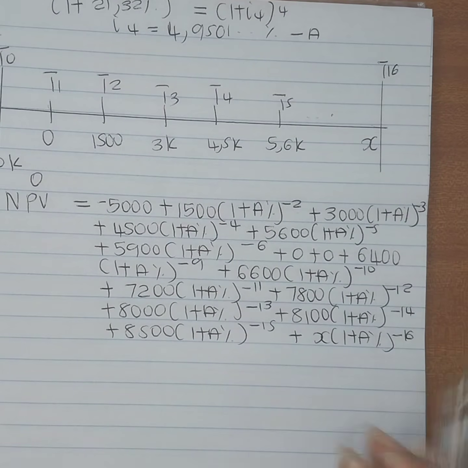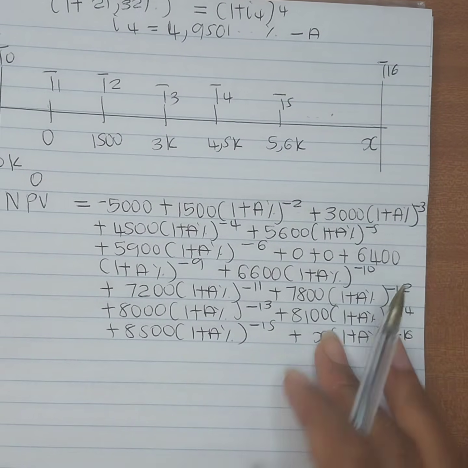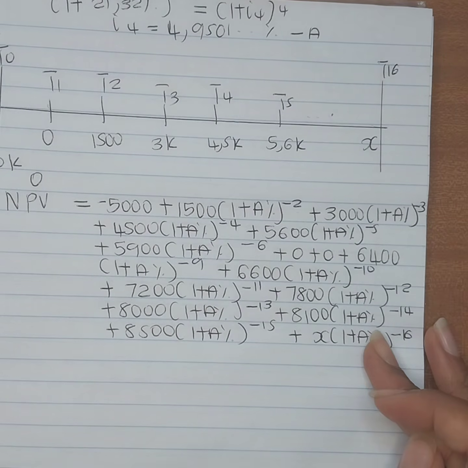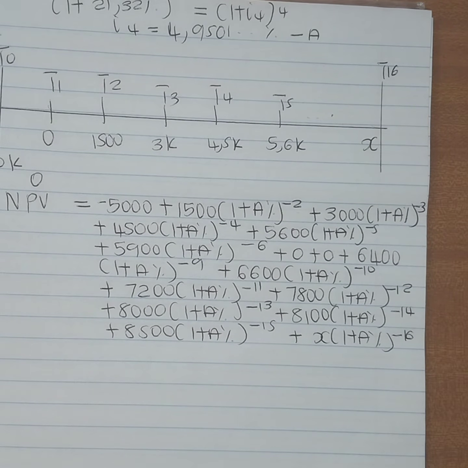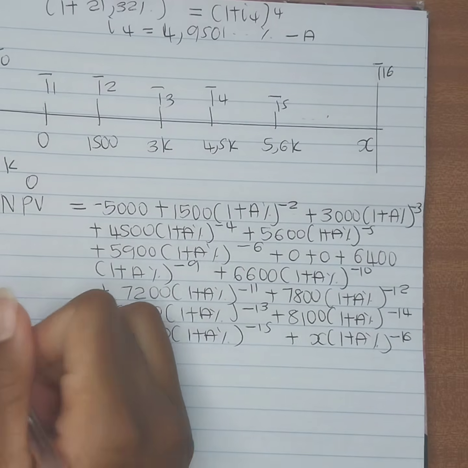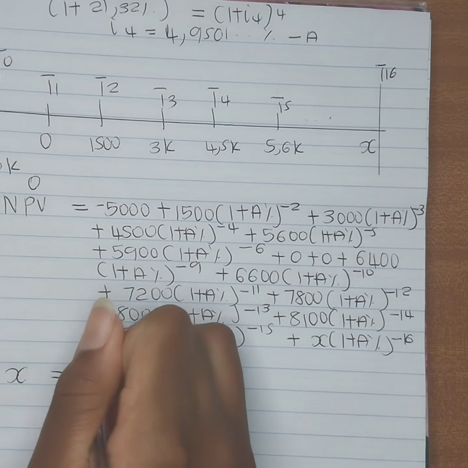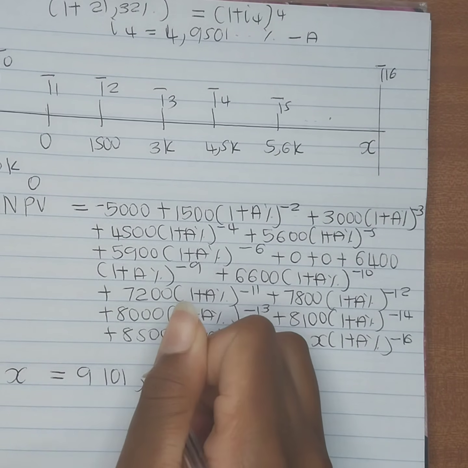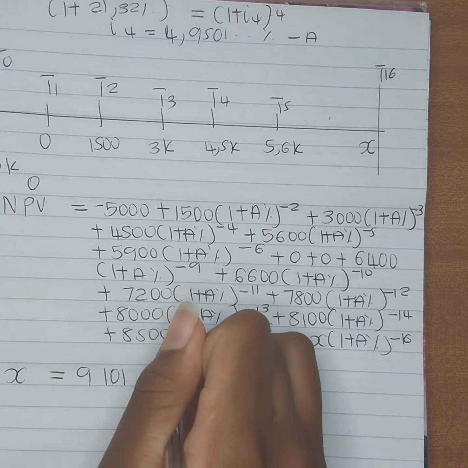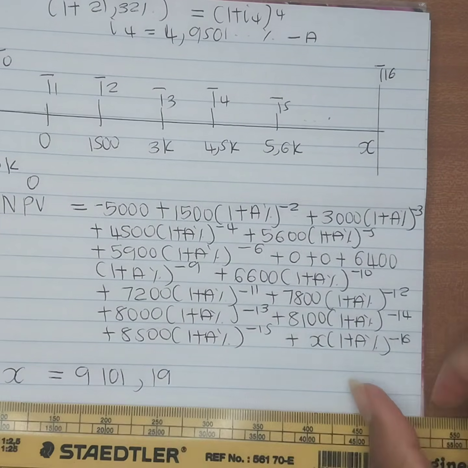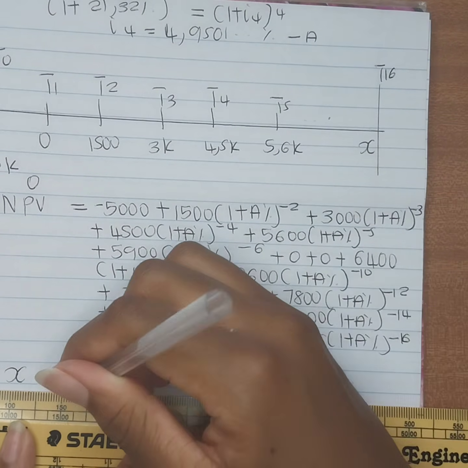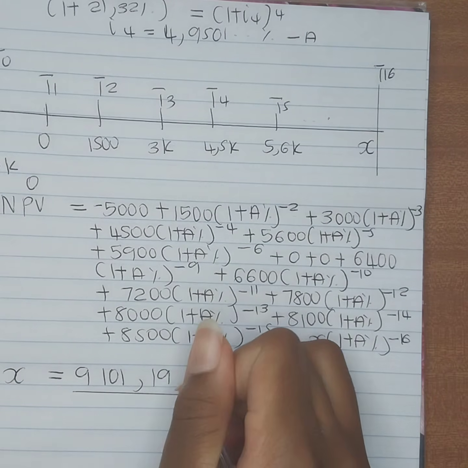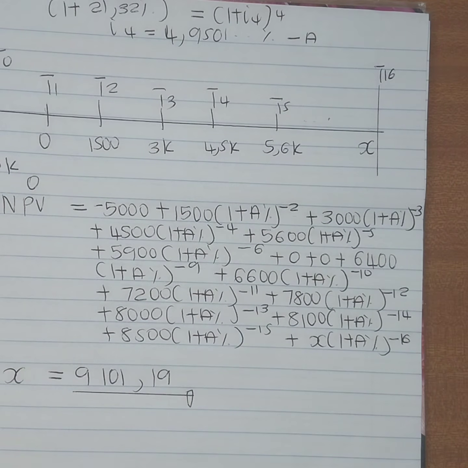And then you'll bring everything this side, solve for X. These are all values, solve for X. You guys should know how to do that. And then you'll find that X is actually equal to 9101.19. Please do it on your calculator and tell me if you get the same value in the comment section below. Okay, that's our X, right?